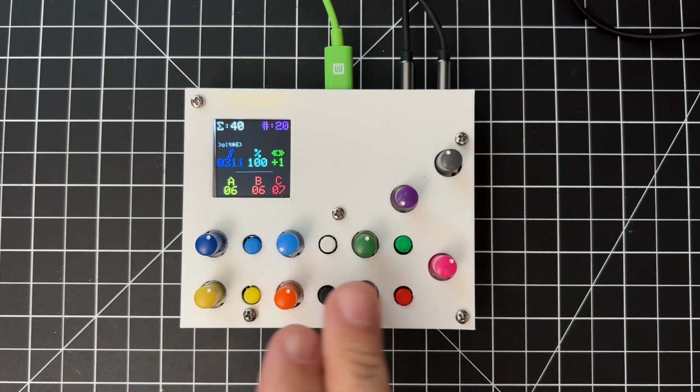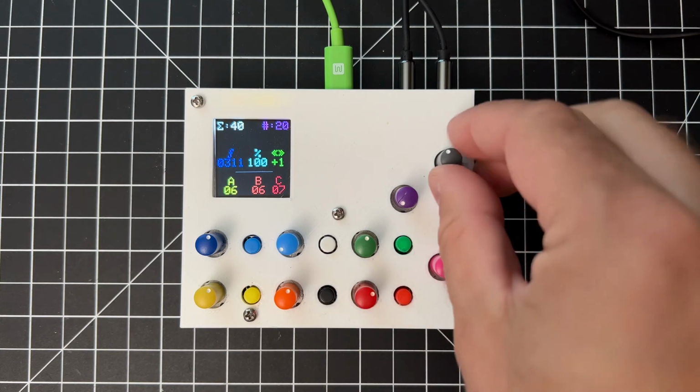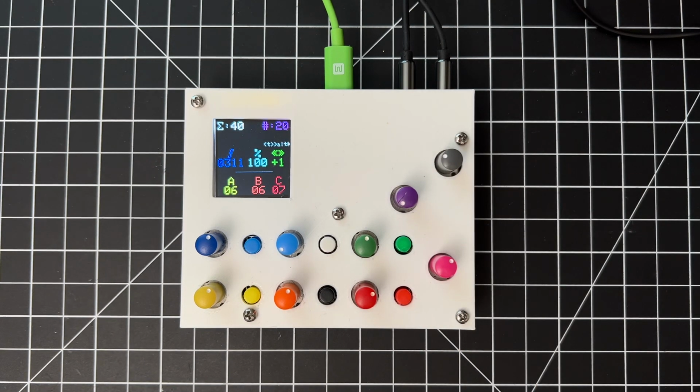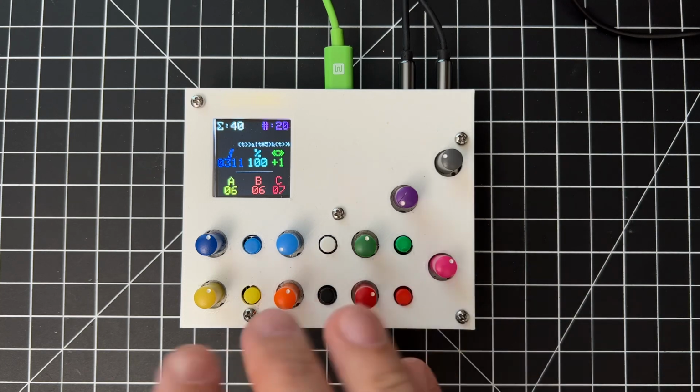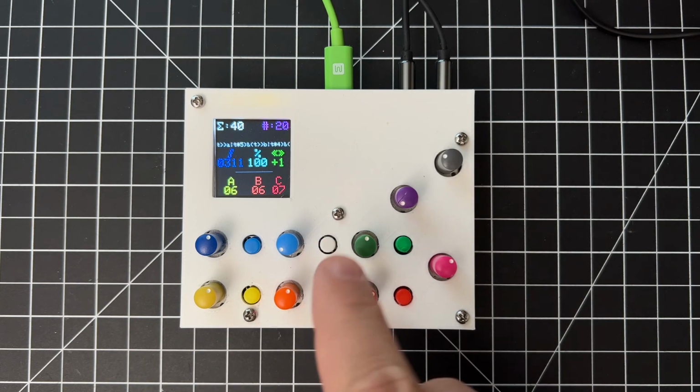So these are very similar in function, but depending on the equation, have drastically different results when you're messing with them. Let's find a different equation.